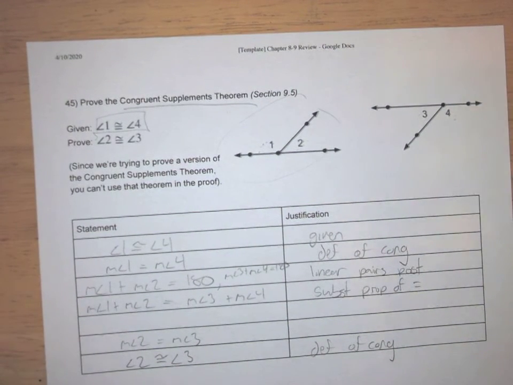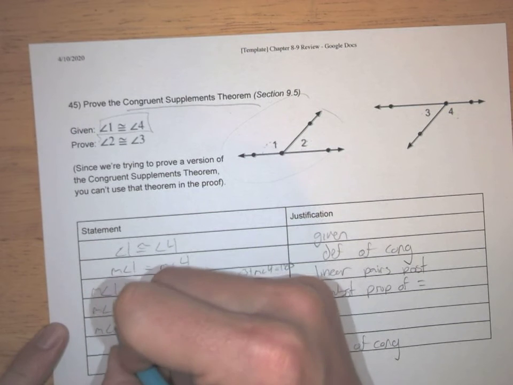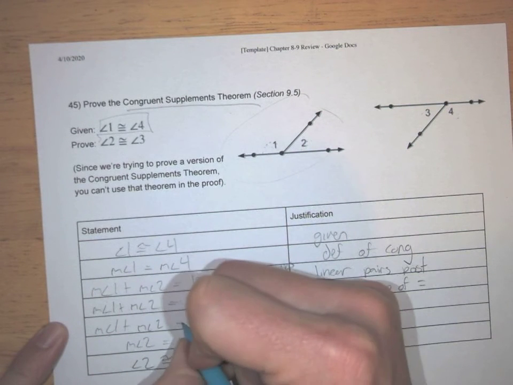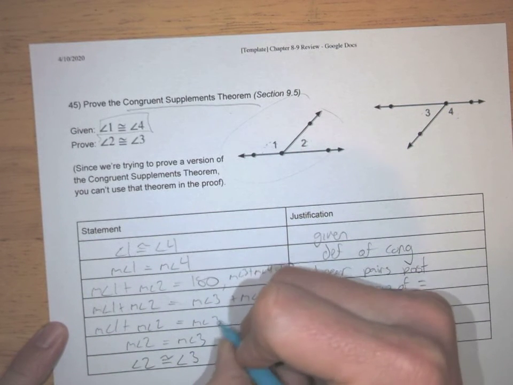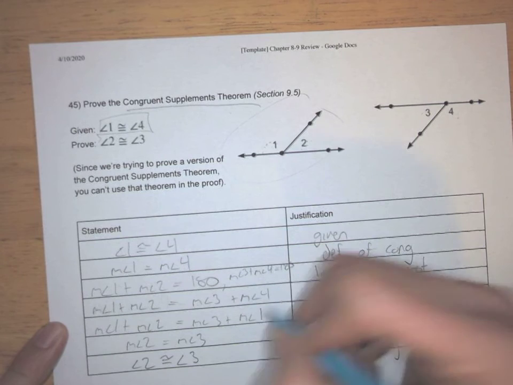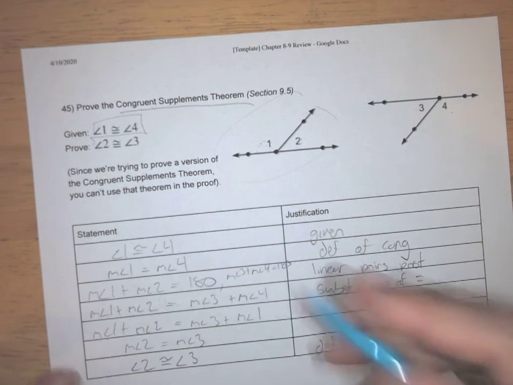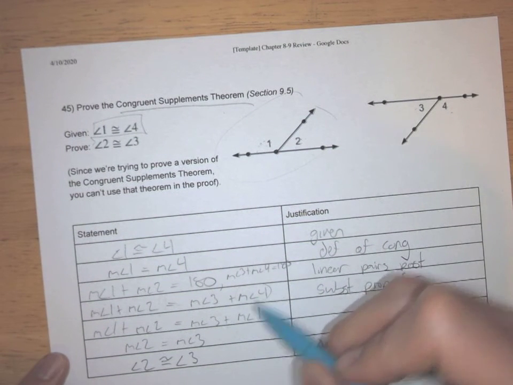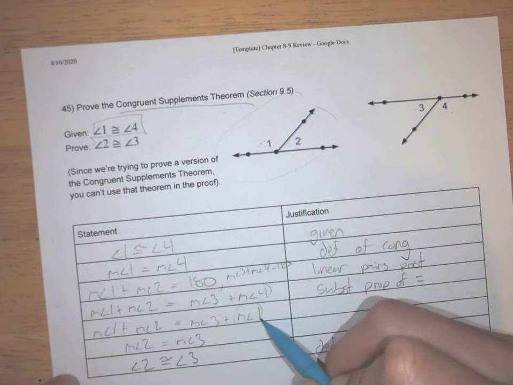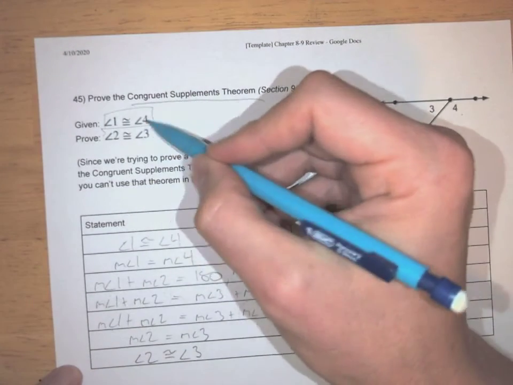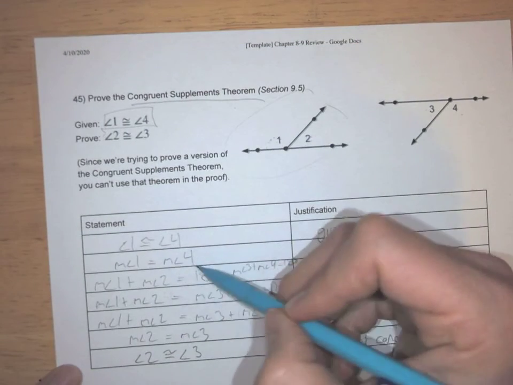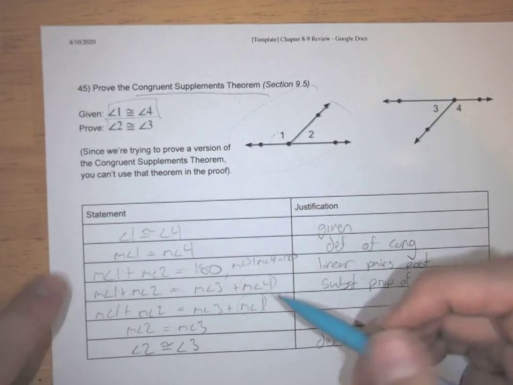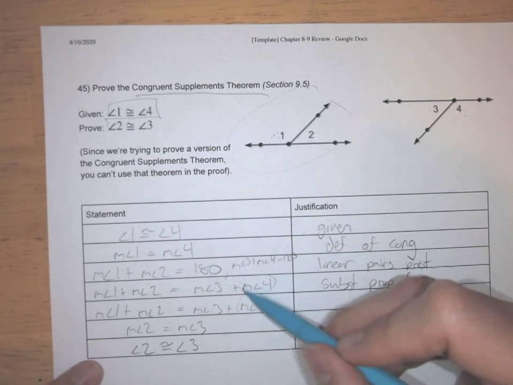In order to show that, let's go one more step, and let's do this. The measure of angle 1 plus the measure of angle 2 equals the measure of angle 3 plus the measure of angle 1. And so what we did was we replaced the measure of angle 4 right here with the measure of angle 1. And we can do that because they're equal to each other from this line. Right? We know their measures are equal. So we just rewrite this line, but we replace this with this.